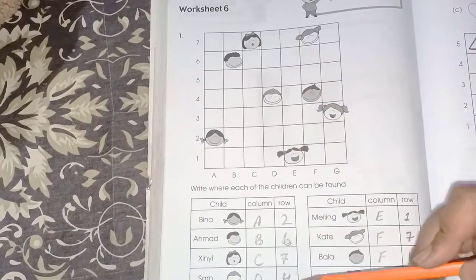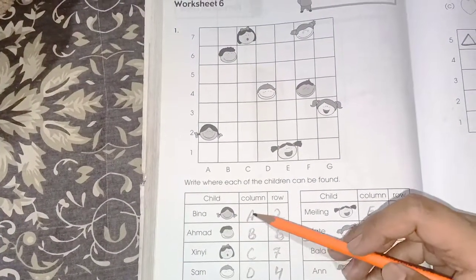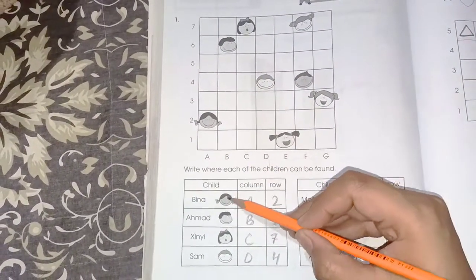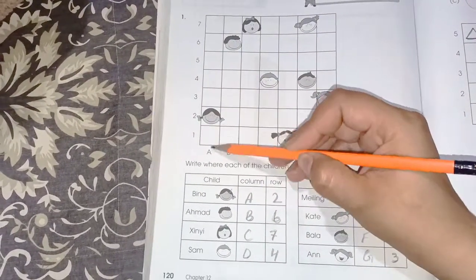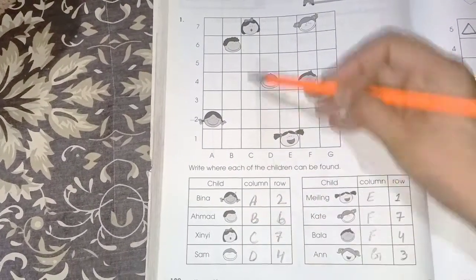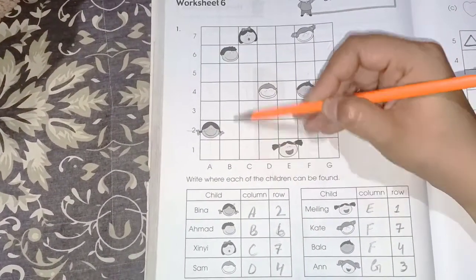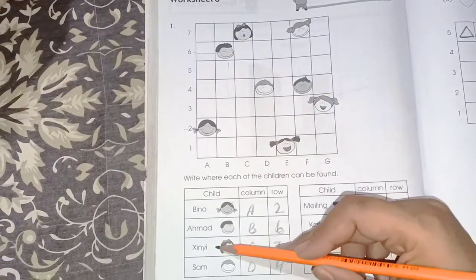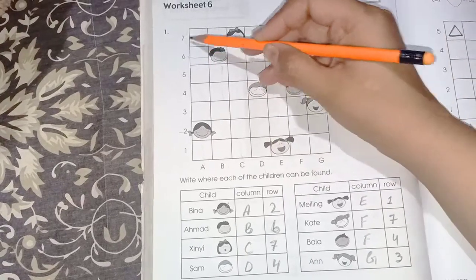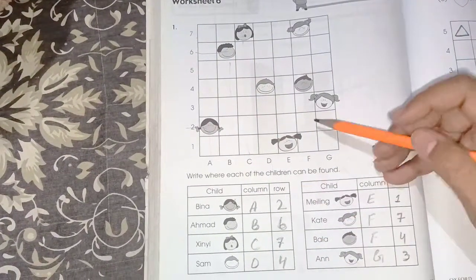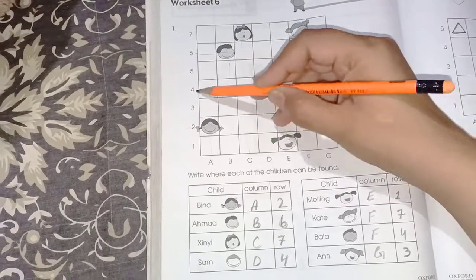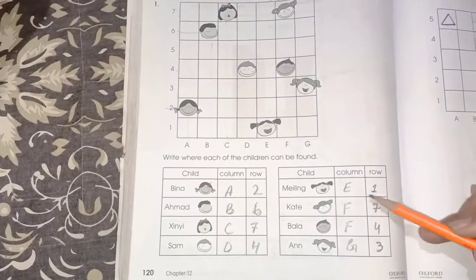Here we have to read the grid. Here is a grid. We have to write the answers. We have to find out the children by the faces. Here is Bina. Bina is in column A, row 2, A2. Ahmed is in column B, row 6. Zini is in column C, row 7. Sam is in column D with row 4. Same as it is, we have to find the others.